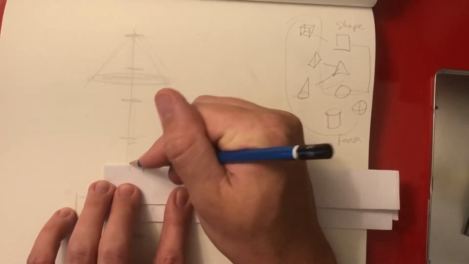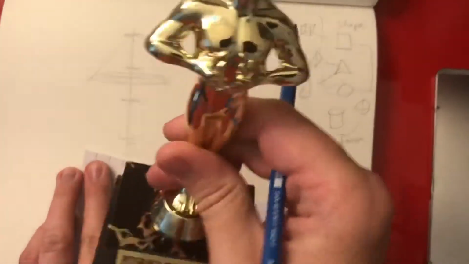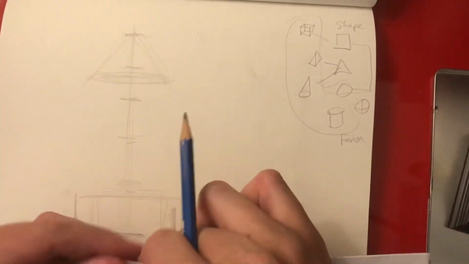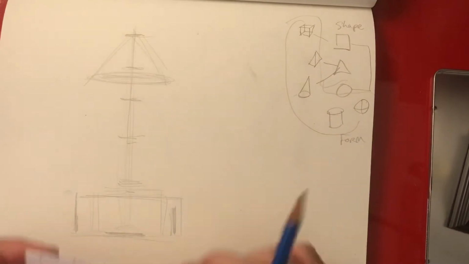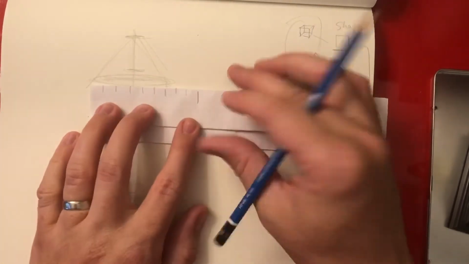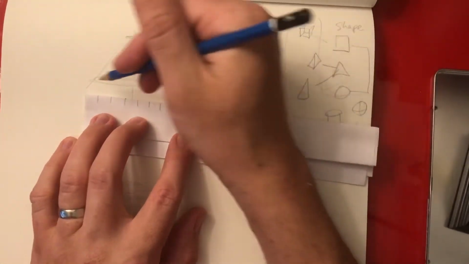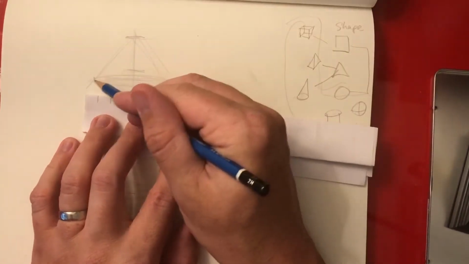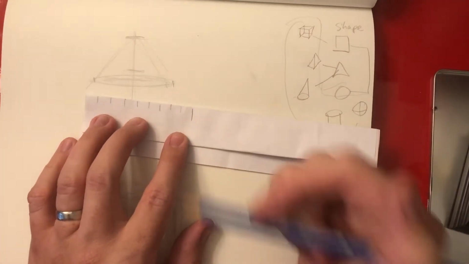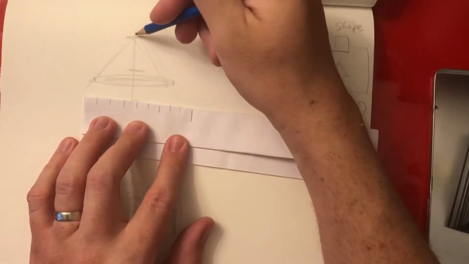Now, obviously, your measurements are not going to be this. You're not drawing a small golden man. I just want to show you, if you are more of a logical thinker, you can use math to your advantage. Look at that. I was almost spot on. Dang. I am really good. You can't see me. I'll pat my back. There you go. I just patted myself on the back. I didn't really. Okay.